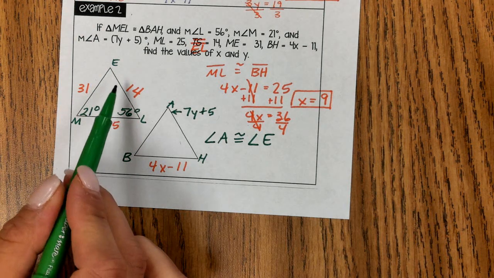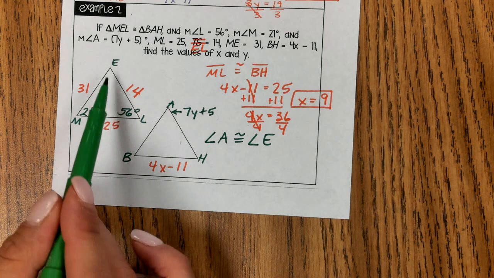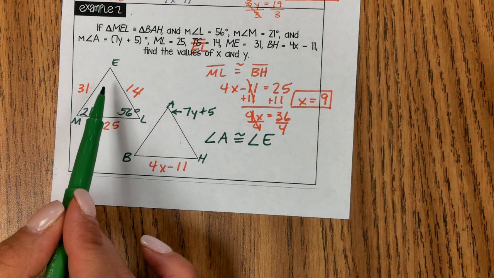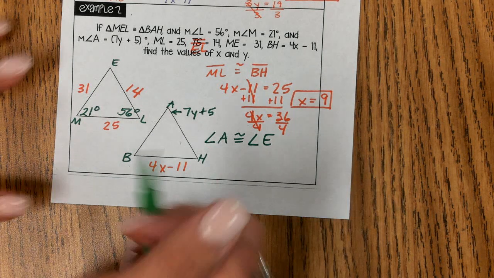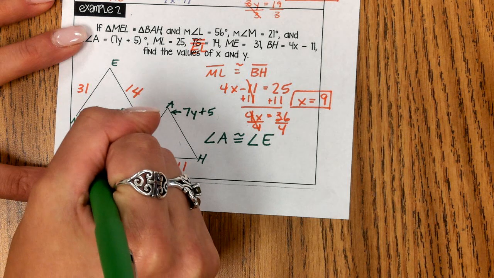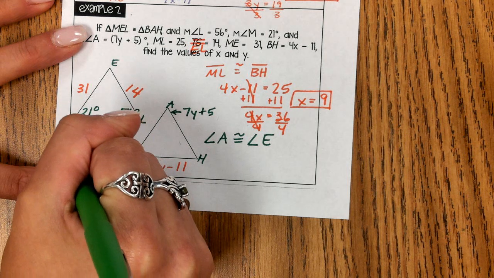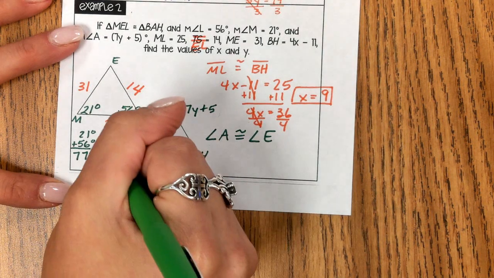Do we know what E is at the time? No. So we would have to figure out the missing piece, which we should know that we're going to do what with these two numbers? Add them first. And then I would subtract from what number? 180. Good.